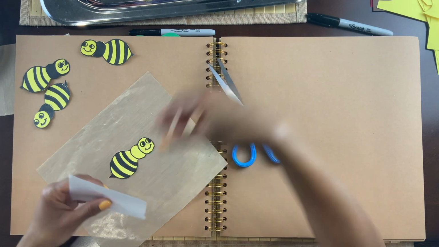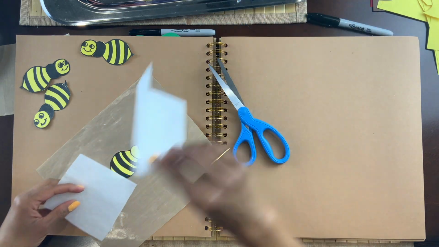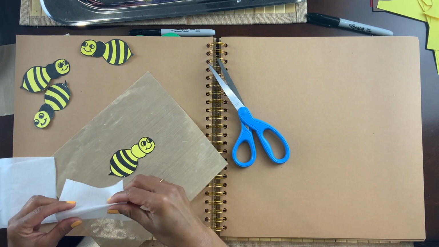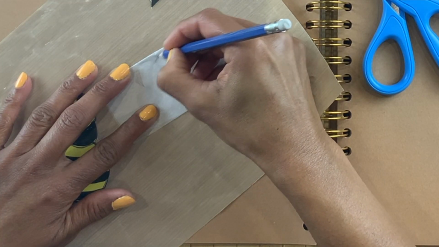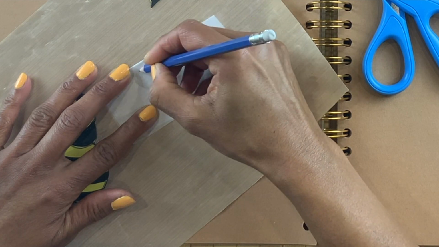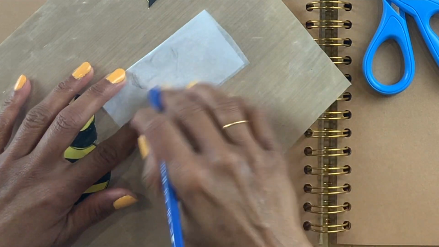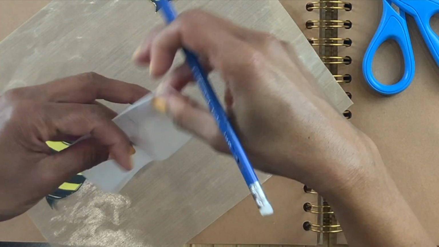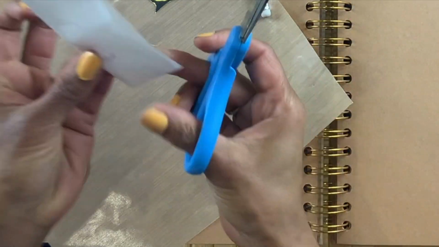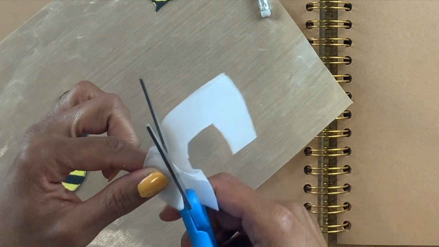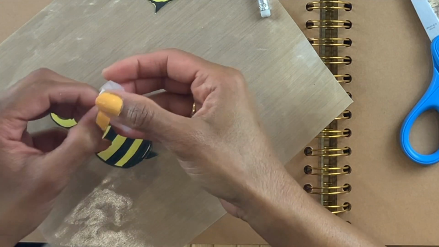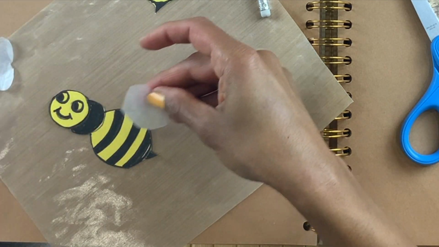I have some white tissue paper for the wings. I'm going to fold it and draw the wings. Because I folded it, I get 2 of them.